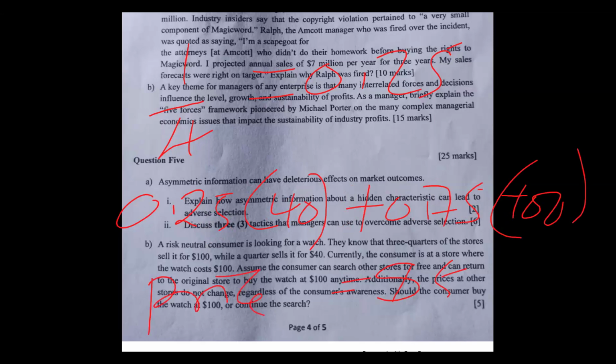Now, listen carefully. Since the expected price of searching is lower than the current price of buying, it is in the consumer's interest to continue searching rather than buying the watch immediately at 100. That's what they should do, just continue searching, because the expected price is a bit lower.